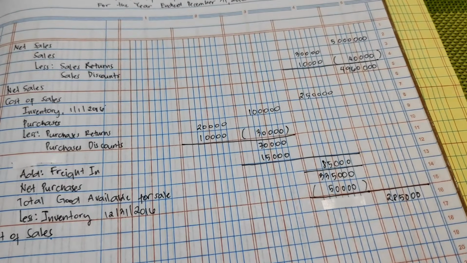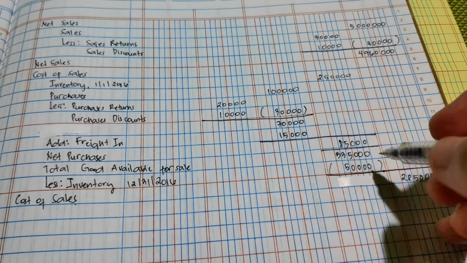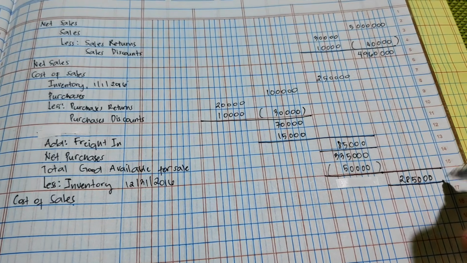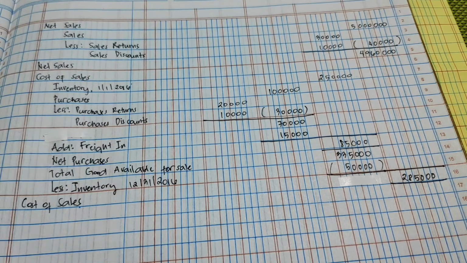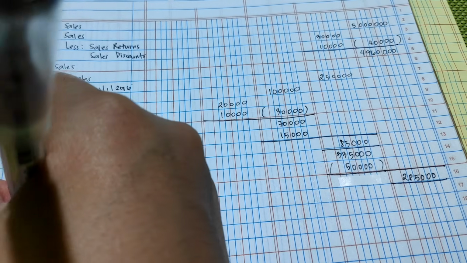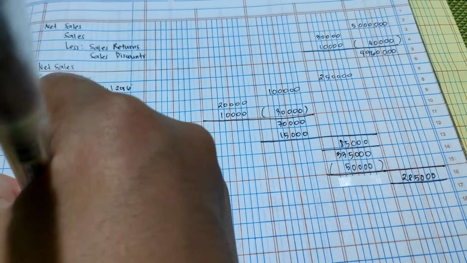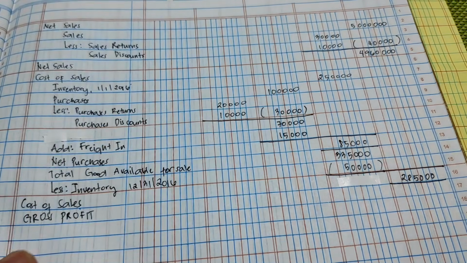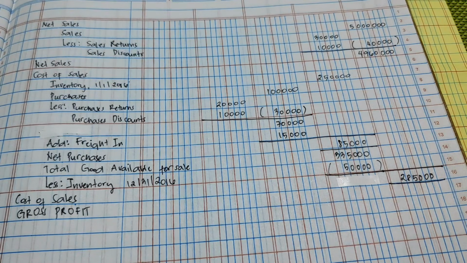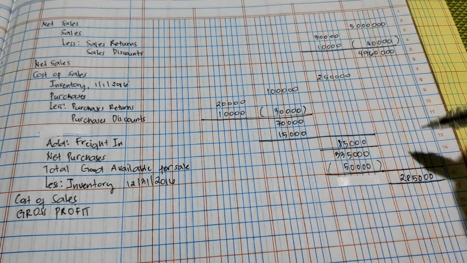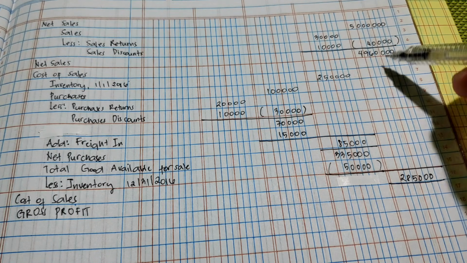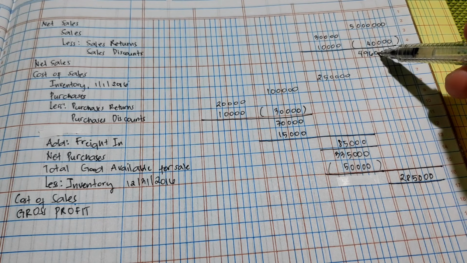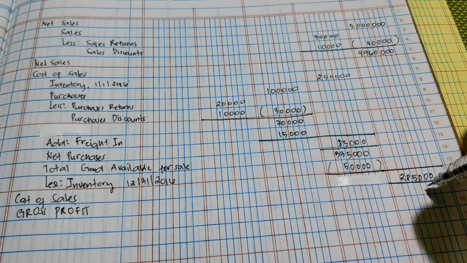From that, kuhaon na dayon nimo si gross profit. So magbutang na pud ka og linya, meaning na po'y function nga imong gigamit, which is kuhaon nimo si gross profit. Kuhaon nimo si gross profit from the difference between the net sales and the cost of sales.